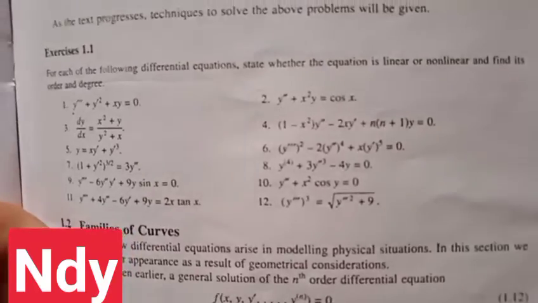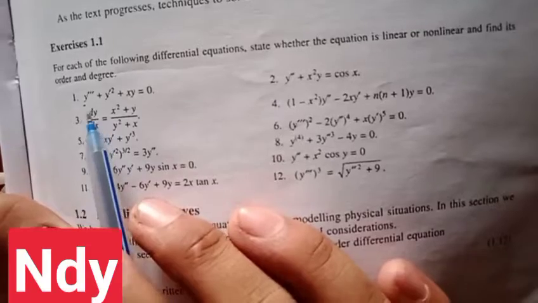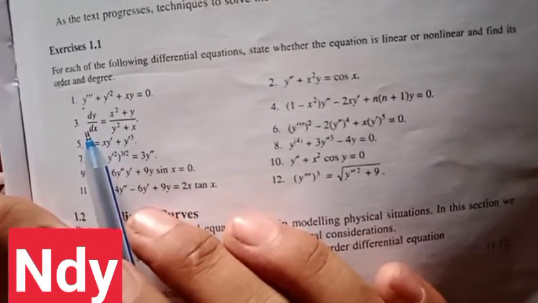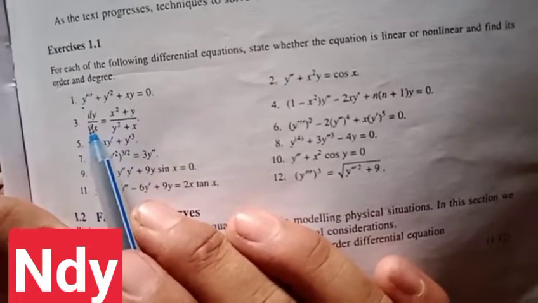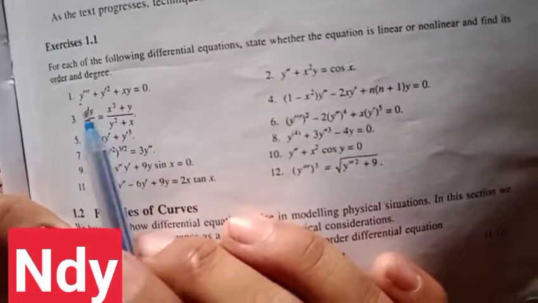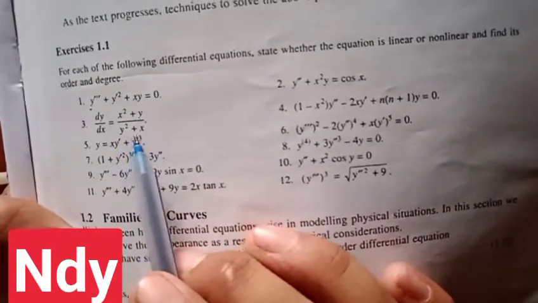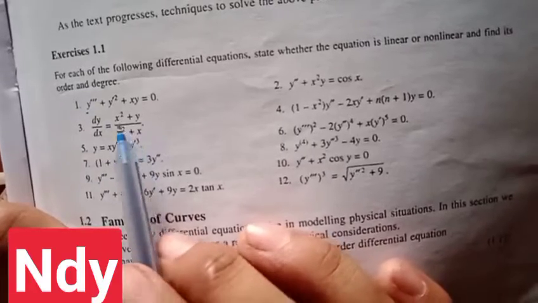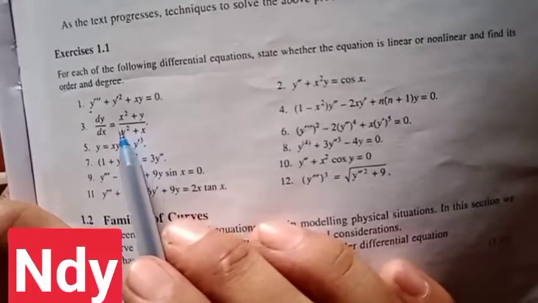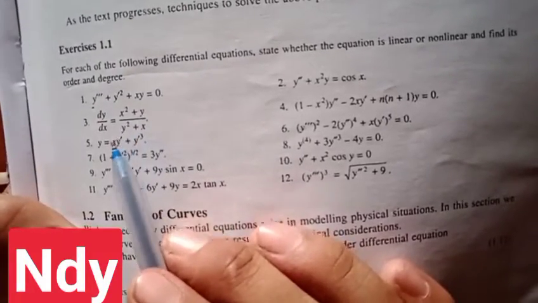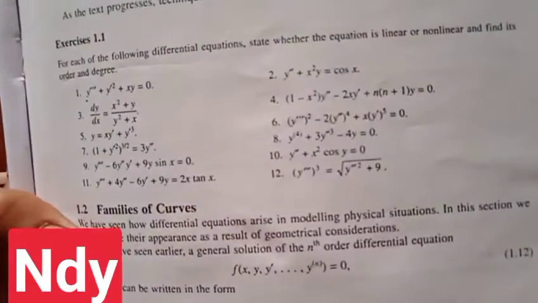In the next one, the highest derivative is dy by dx, so its order is 1, its power is 1, so its degree is 1. For linearity, we cannot write this in that form, because the dependent variable has power 2, so it is not linear.